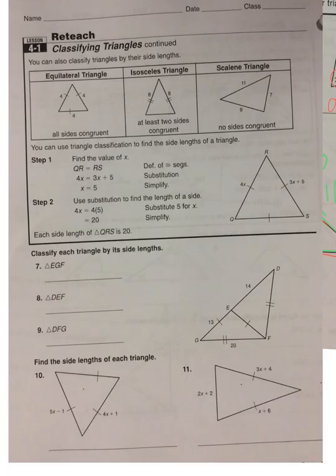Now, we're going to classify triangles by the sides. So you can have an equilateral triangle, an isosceles triangle, and a scalene triangle. Okay? So equilateral, all sides are congruent. Isosceles, at least two sides. And scalene, none of the sides are congruent. So, take a look at this. All sides are congruent, so this is equilateral.